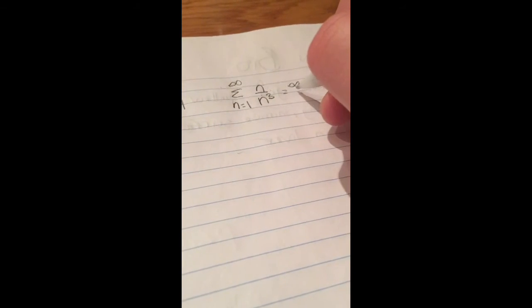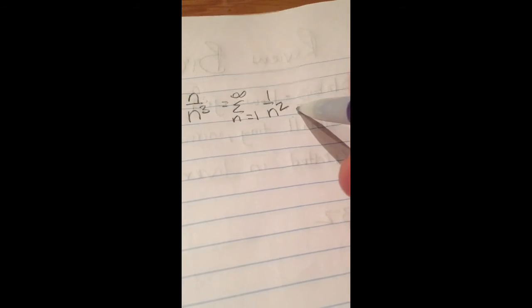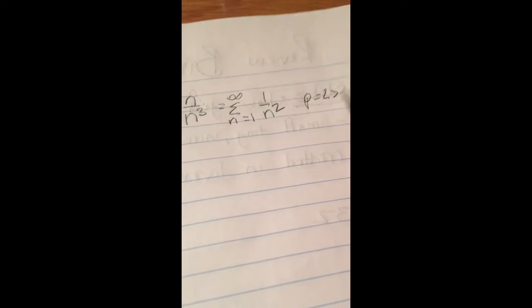Well, for any of the comparison tests, you need a series to compare it to. And the series I would choose, the easiest, would be series of 1 to infinity of n over n cubed. And this will simplify down to series of 1 to infinity of 1 over n squared. And see, now this applies to another test, the p-series test. P-series test is the exponent of the series, and for this it will be 2. So p equals 2, and that's greater than 1.